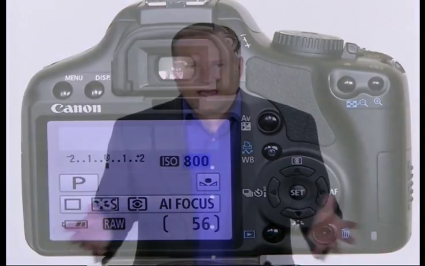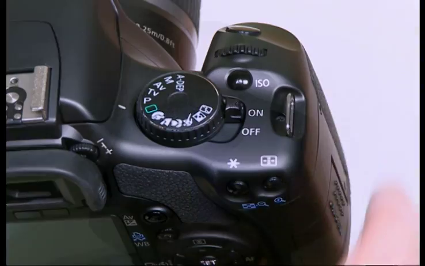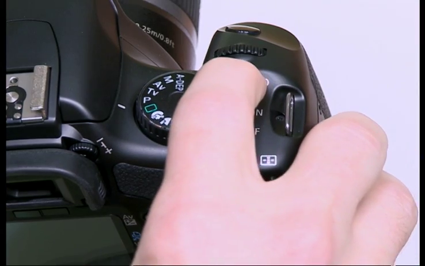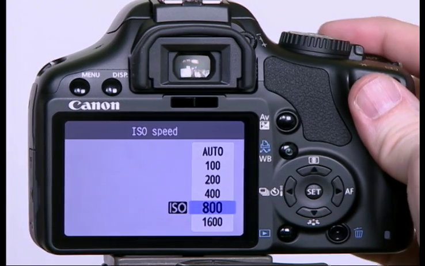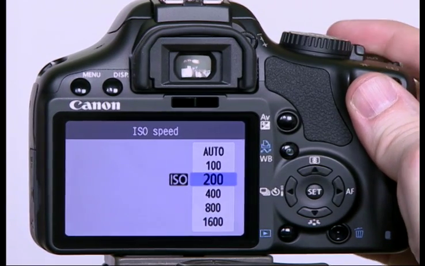When you increase the ISO speed, a higher number, for low light, a faster shutter speed can be used to avoid camera shake. Set the ISO speed by pressing the ISO button and while looking at the LCD panel, turn the main dial to set the desired ISO speed.